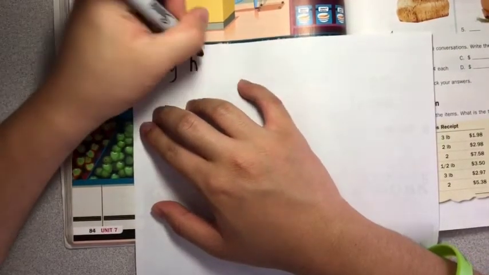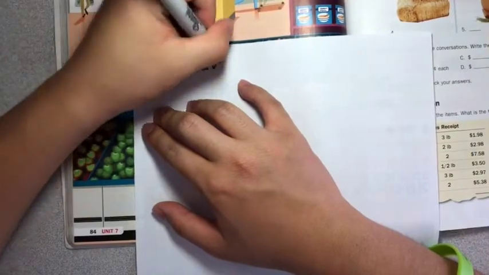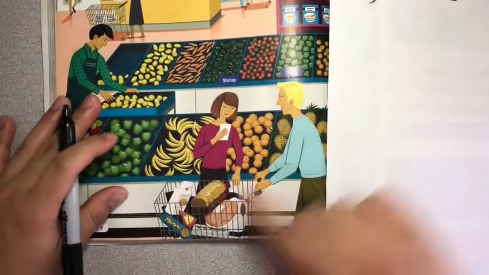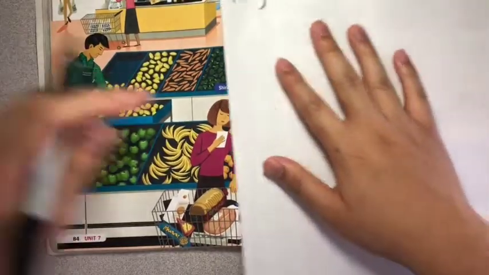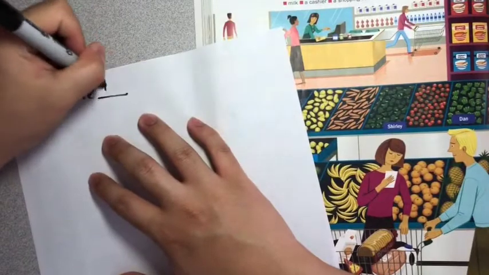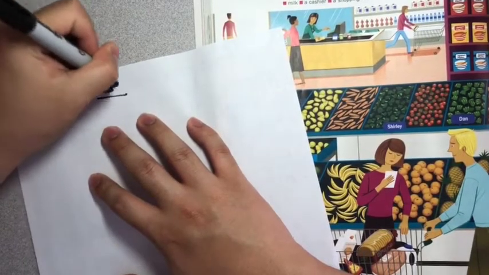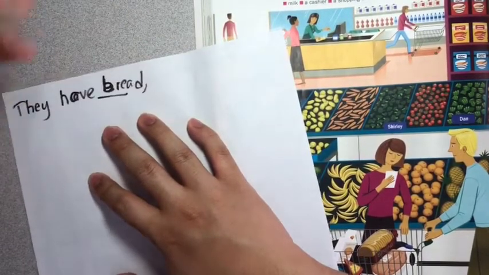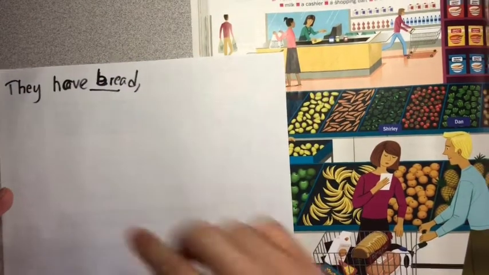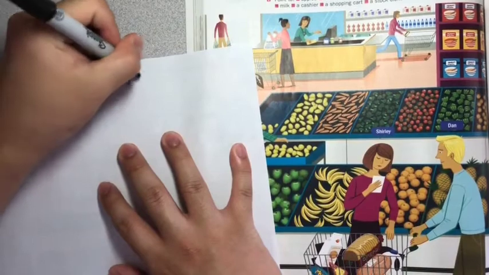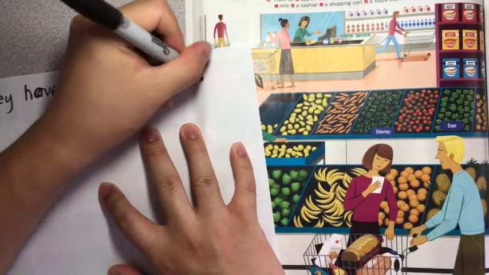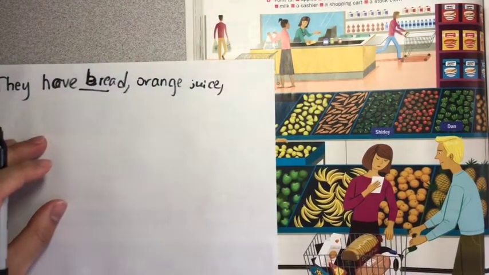They have bread. I need more space. Okay. They have bread, orange juice, cheese.